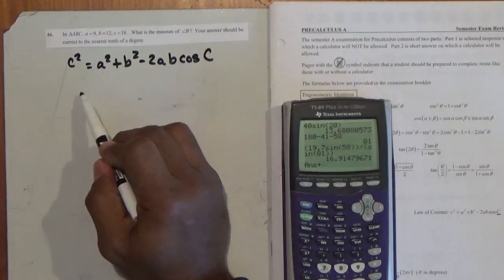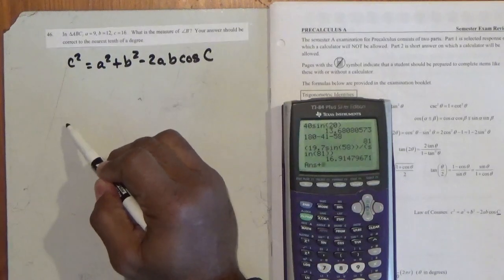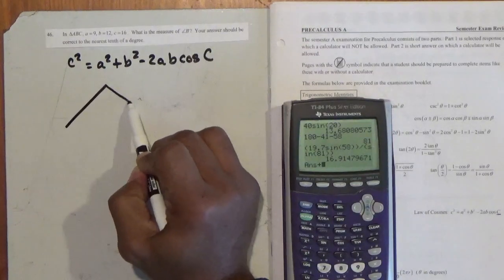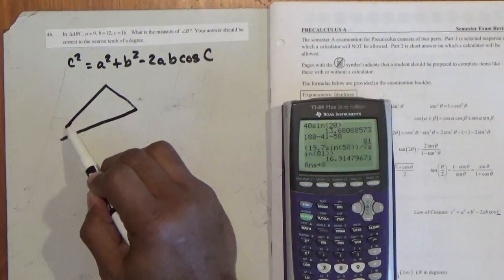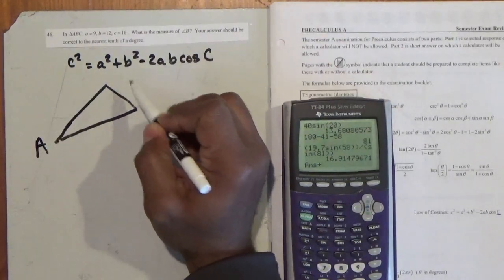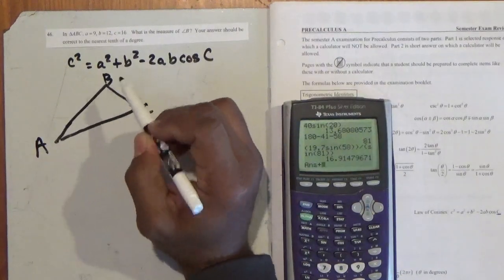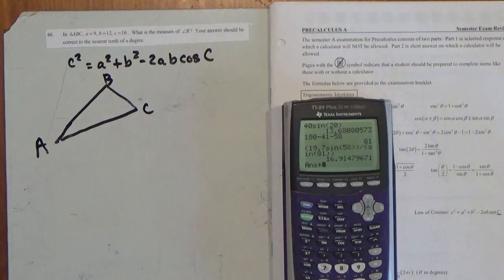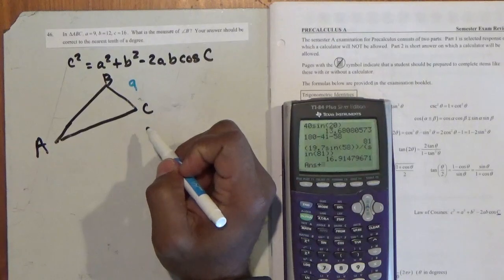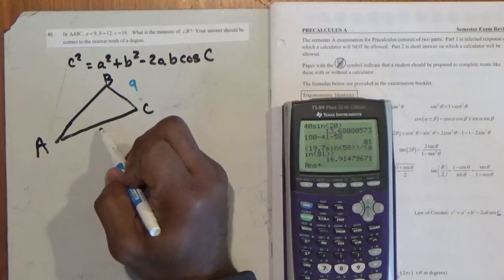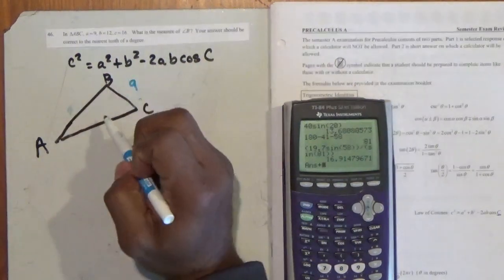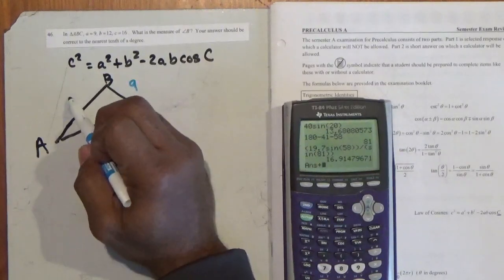Before we do that, let's get the triangle. Let's just draw a triangle here. Let's say this is my triangle, this is my A, B, C, and they give us 9, 12, and 16.